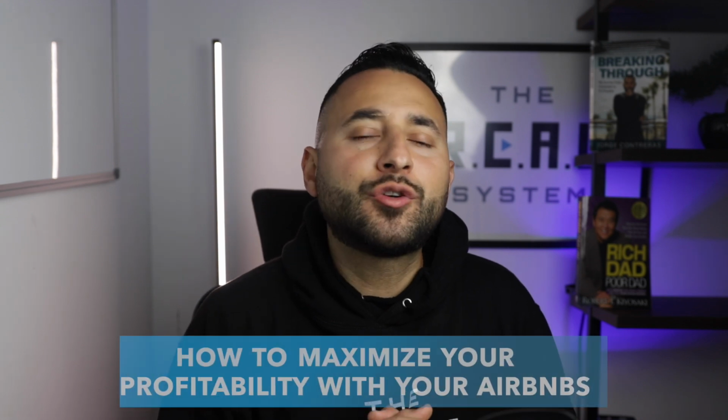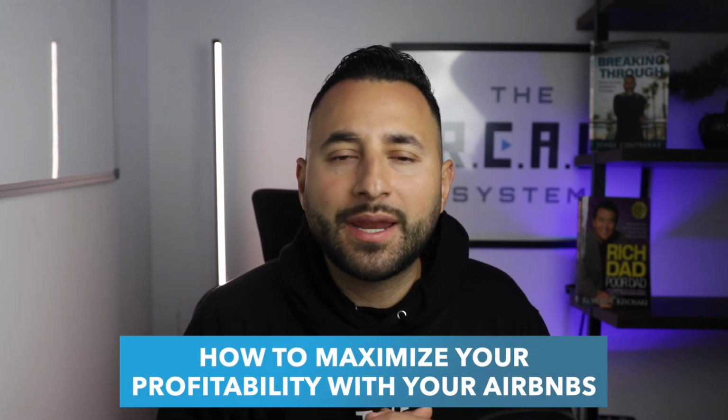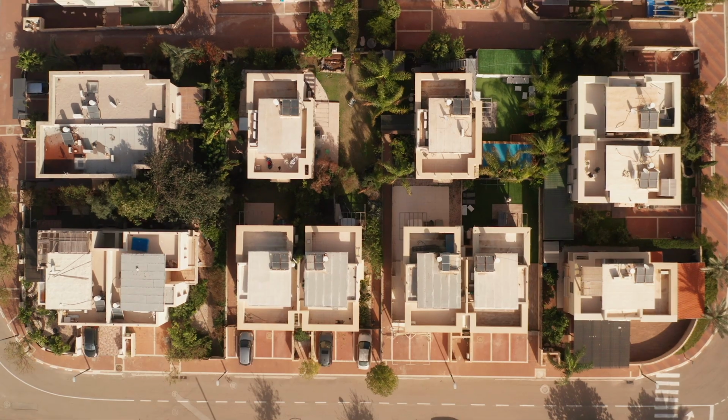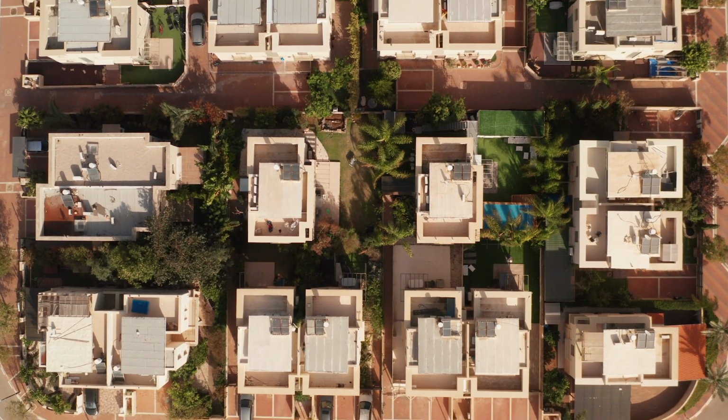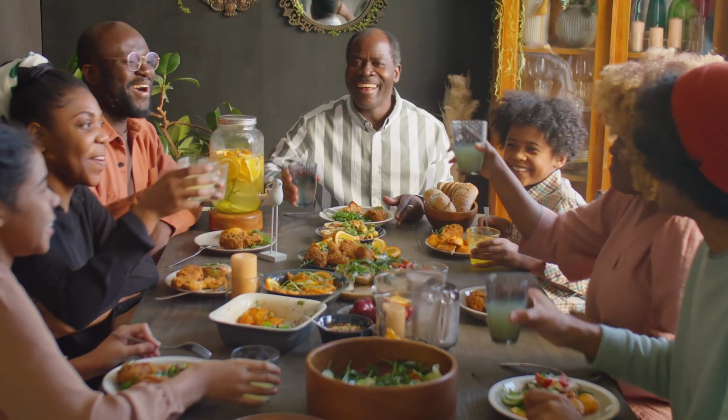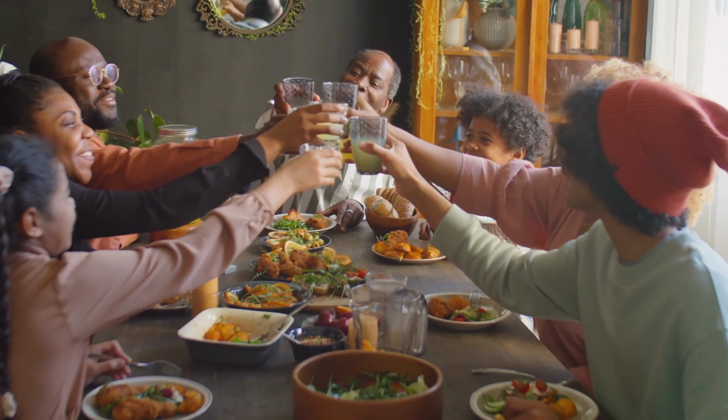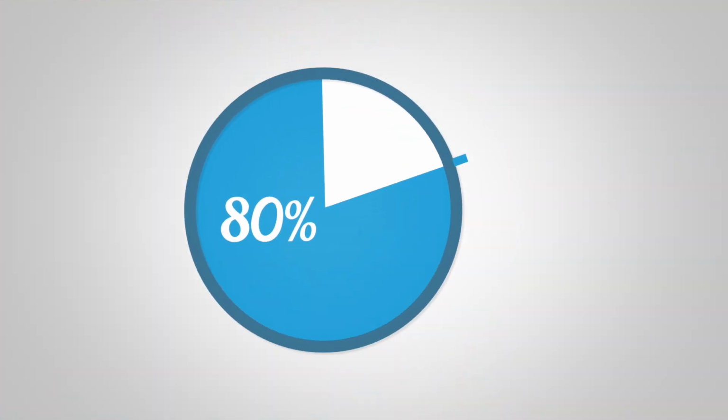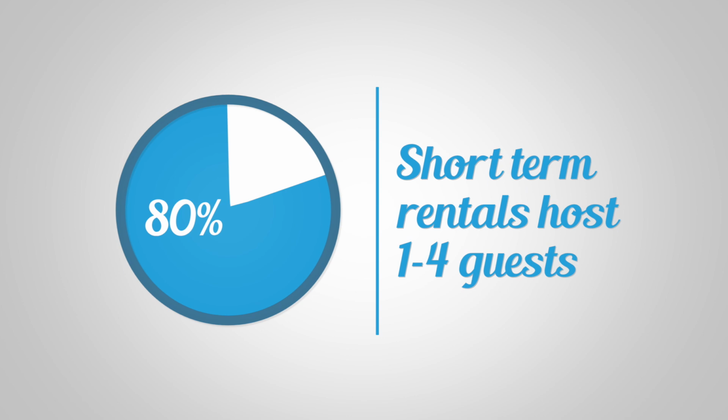Let's talk about how to maximize your profitability with your Airbnbs. One of the first things I like to consider is the types of properties and the amount of guests that I'm hosting, and here's why. 80% of short-term rentals around the world host 1 to 4 guests.